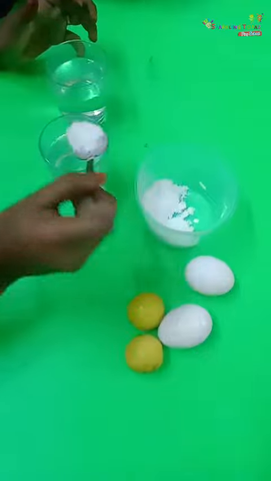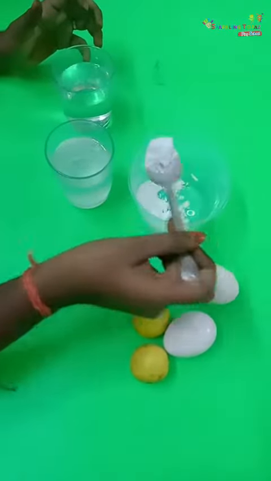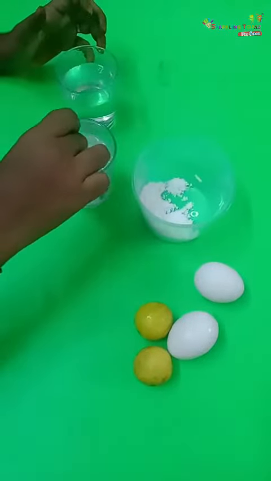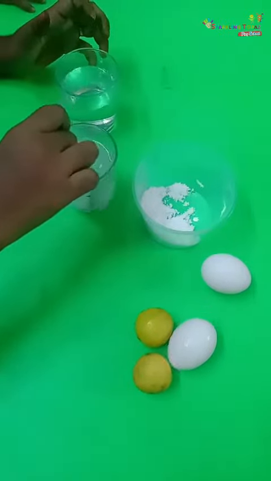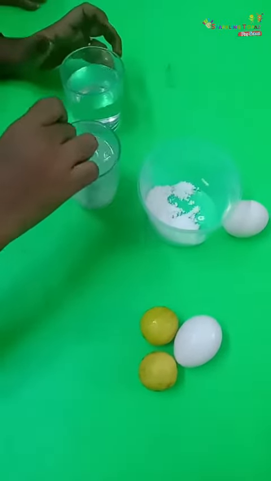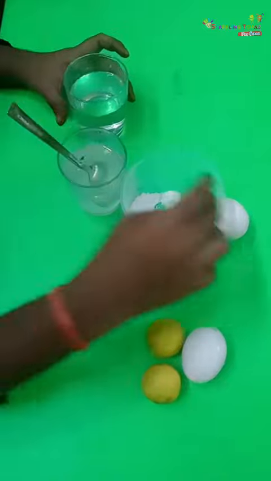The lemon floating in salt water experiment for kids is to explore the concept of buoyancy and understand how the density of liquids affects the ability of an object to float. Through this experiment, kids can learn that the density of the saltwater solution affects the buoyancy of the lemon.